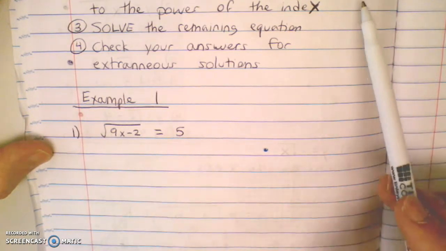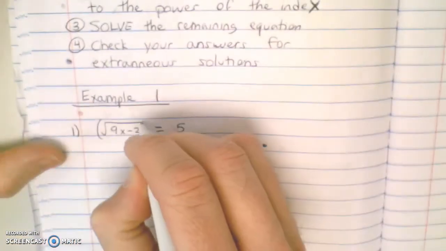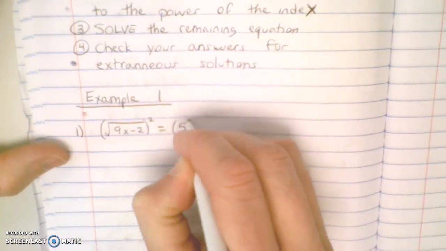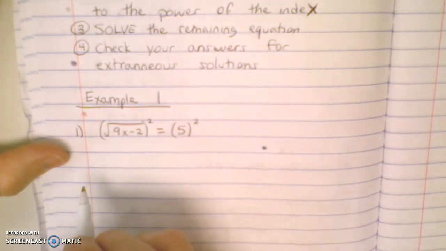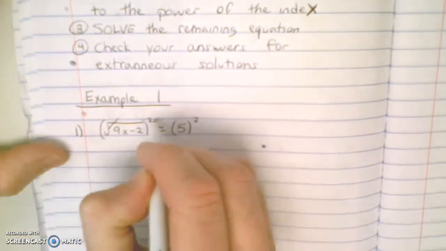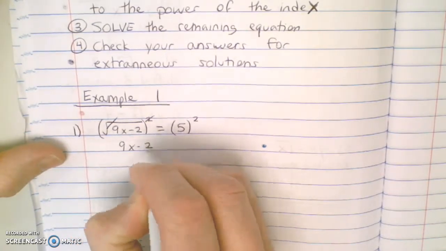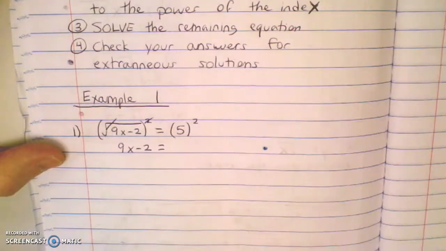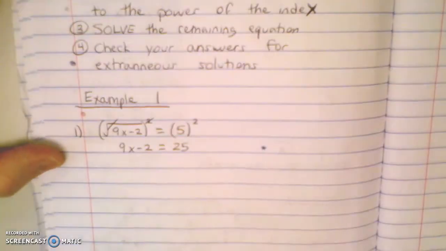Next, we're going to raise each side of the equation to the power of the index. Since this is the square root, we're going to raise both sides to the second power. Because what happens when you square a square root is that these undo each other. So the square root and the square cancel each other out, and you're just left over with what's underneath. That's why you need to get it by itself. And then 5 squared, we can do in our head, 5 times 5 is 25.